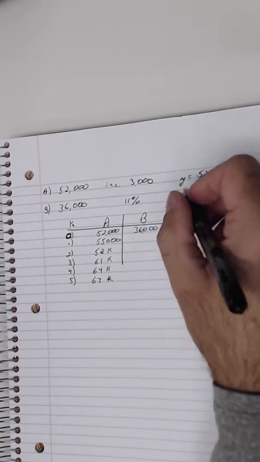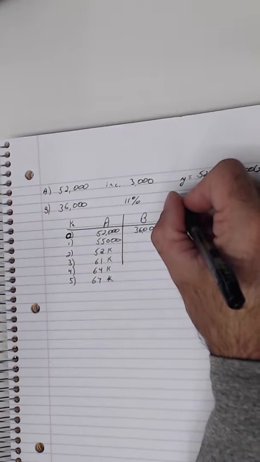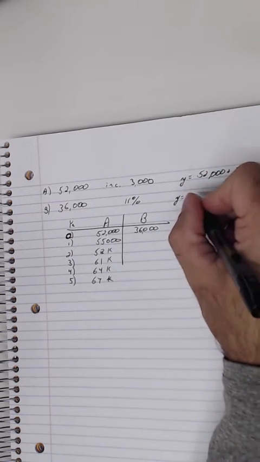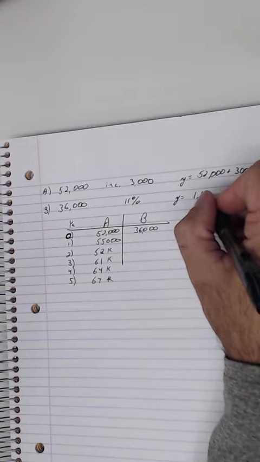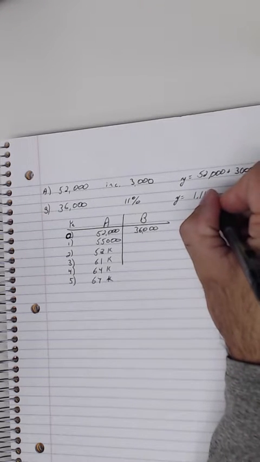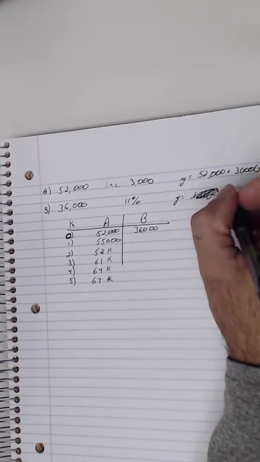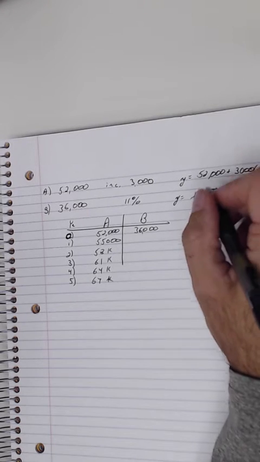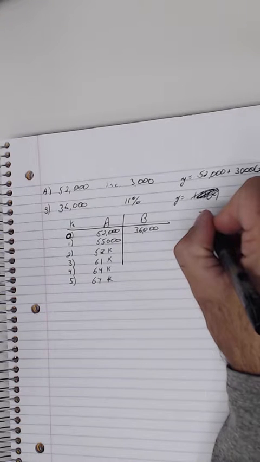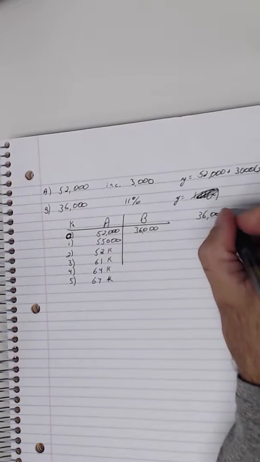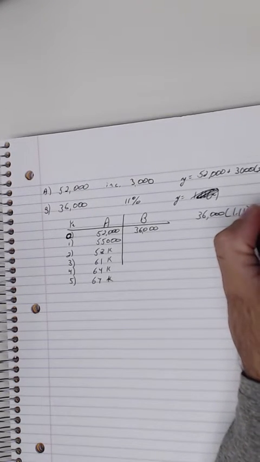Okay, now this is 11%, so we've got to find an equation. Really what we're saying is y equals, let's see, I've done this a couple times, 36,000 times 1.11 raised to a power, okay?